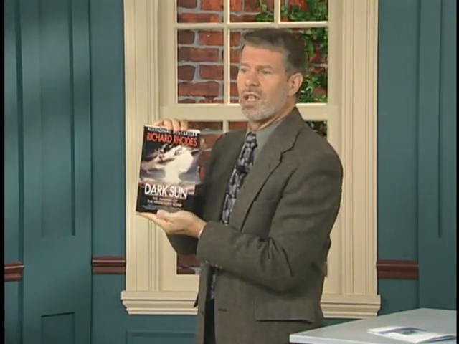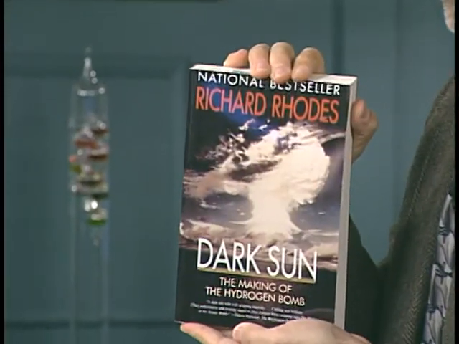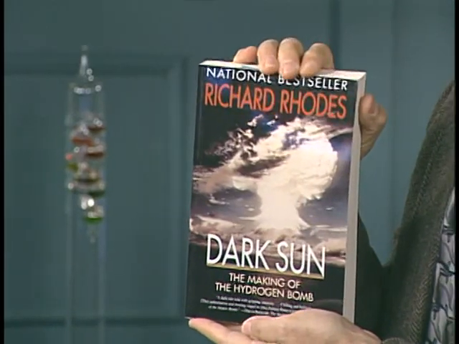And once again, Richard Rhodes has given us a wonderful book, this one called Dark Sun. It chronicles the intriguing Cold War history of developing the hydrogen bomb. The hydrogen bomb is amazing. Here's a schematic diagram of how the bomb works.